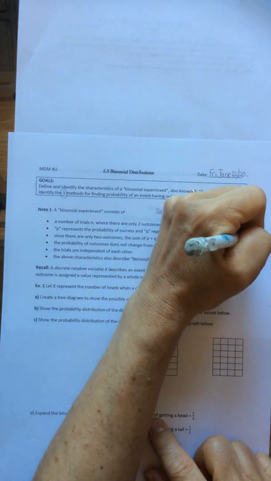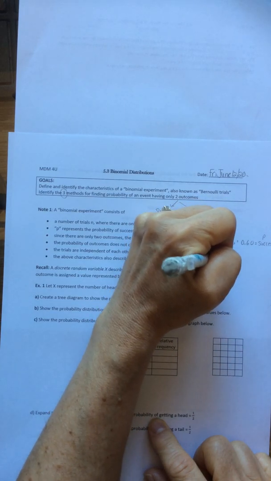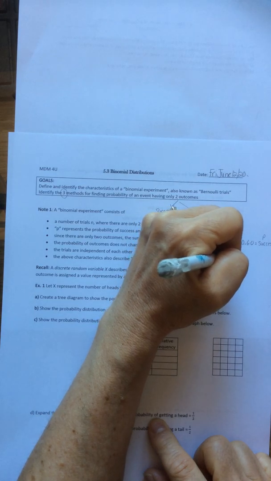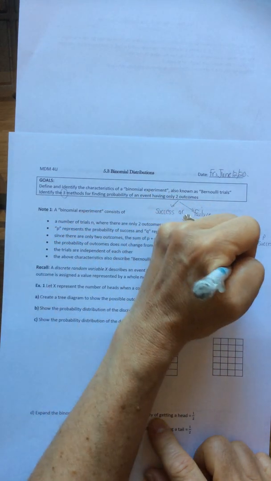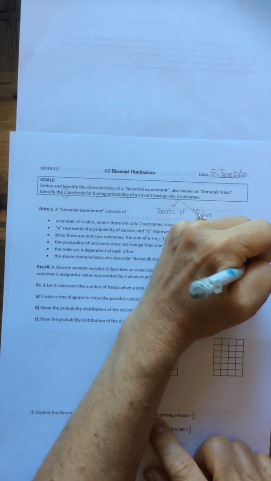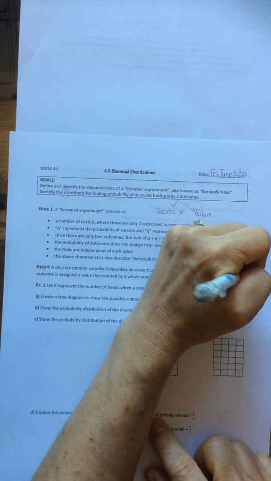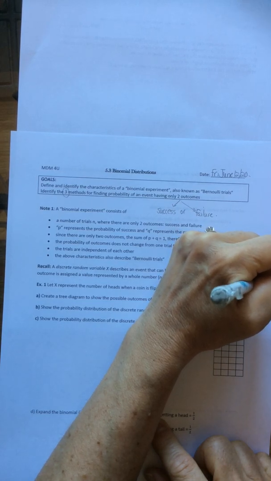Okay, and then therefore, where we deem this as P, Q would equal 1 minus P, 1 minus 0.6. Q would be equal to 0.4. Therefore, 0.4 times 100% would be a 40% chance of failure. Okay, that's how it works.